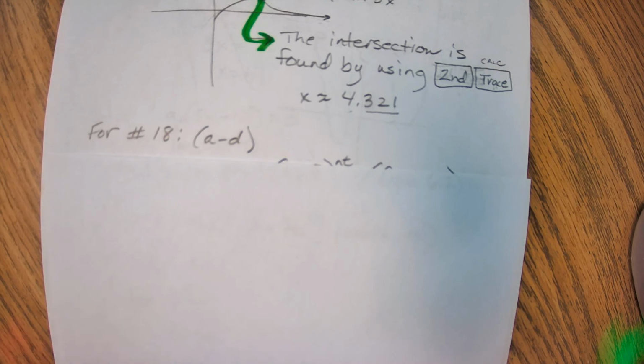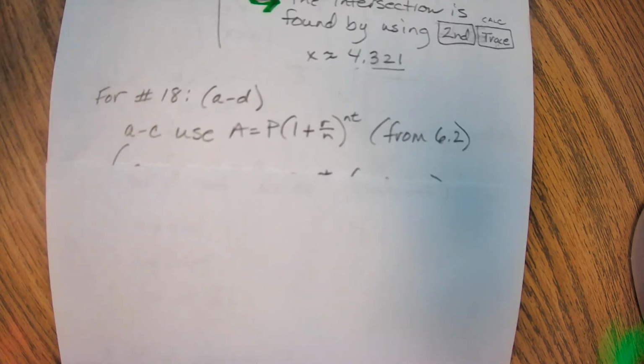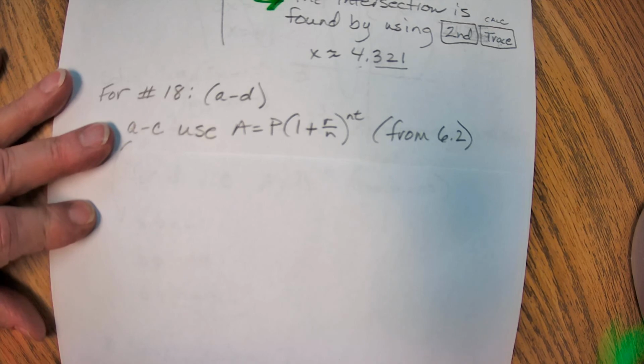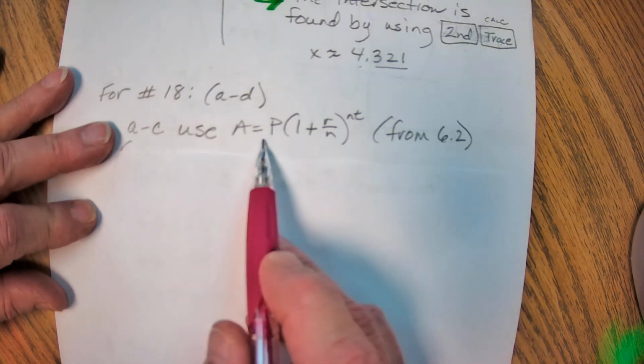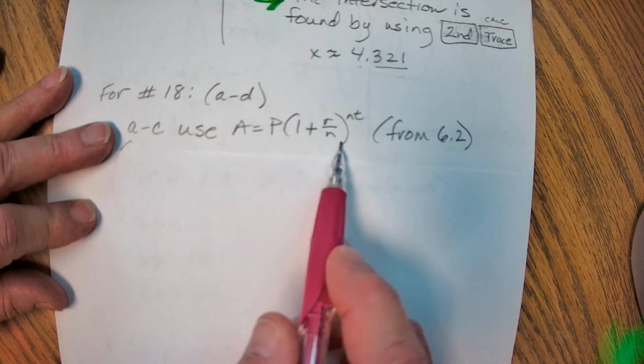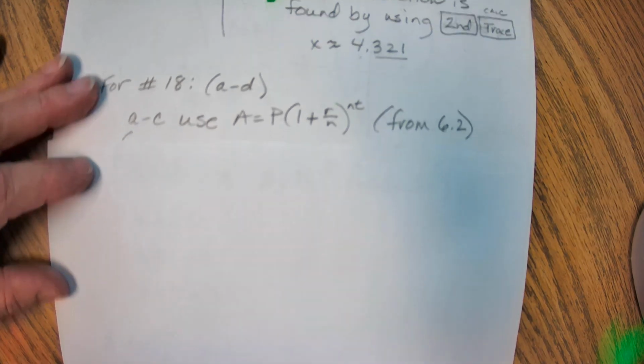So you might want to make a note for number 18 on your worksheet. There's 4 parts to it, A through D. A through C, you're going to use the compound interest formula, remember, from 6.2.